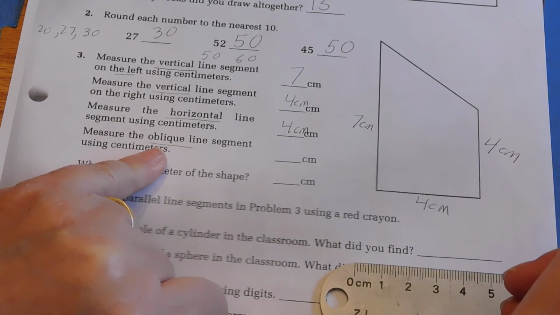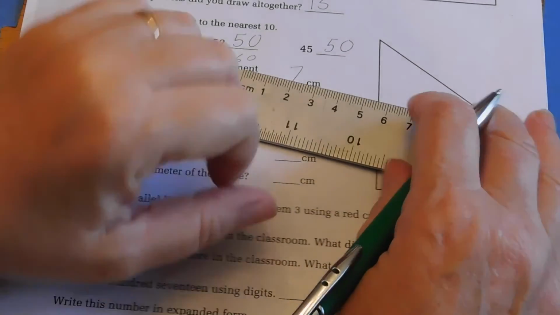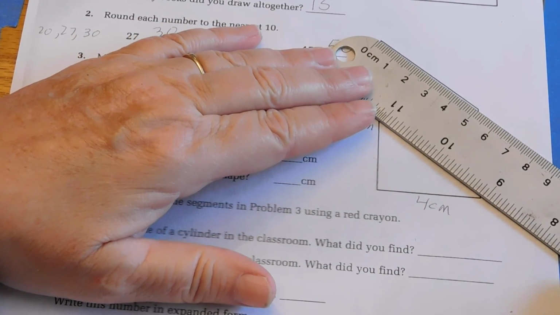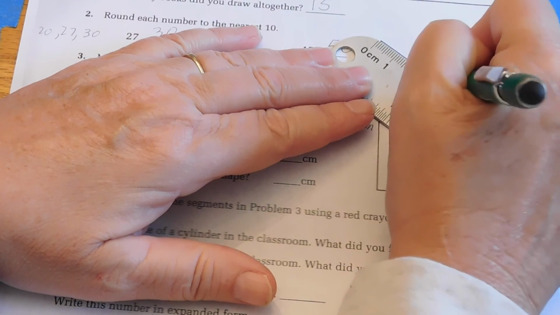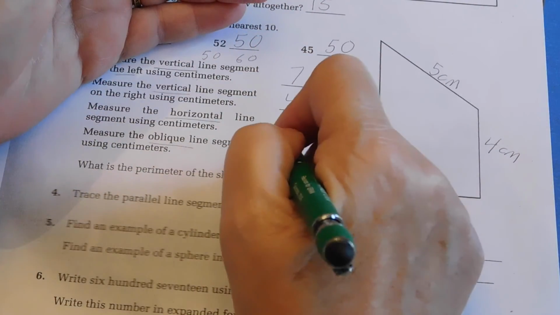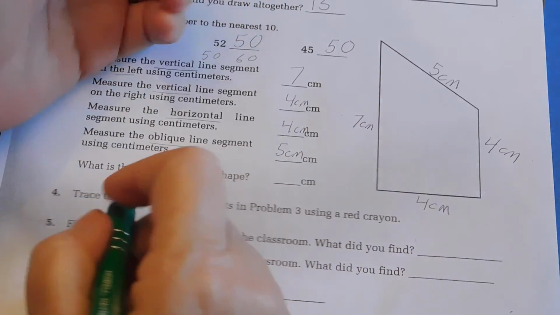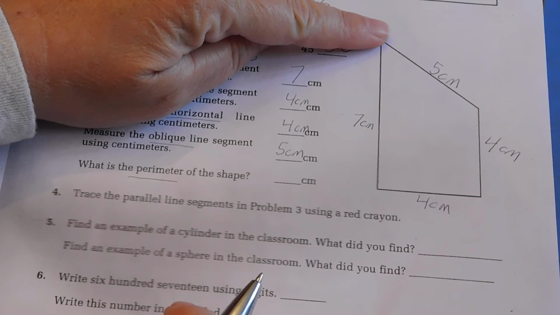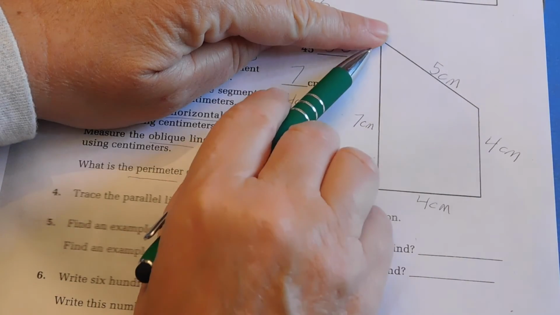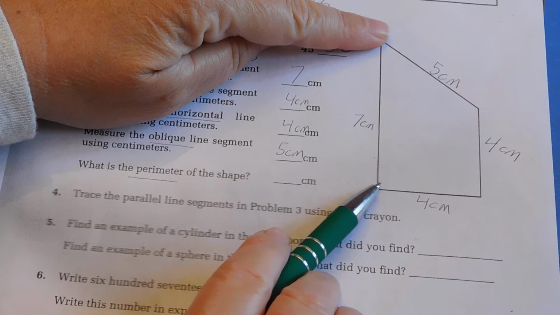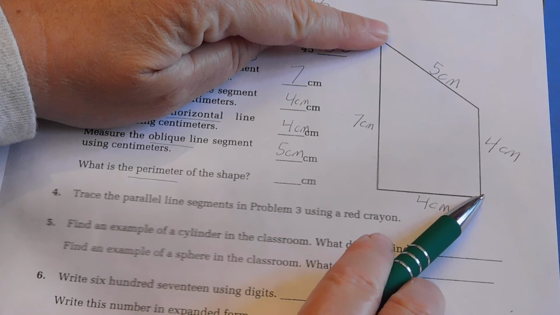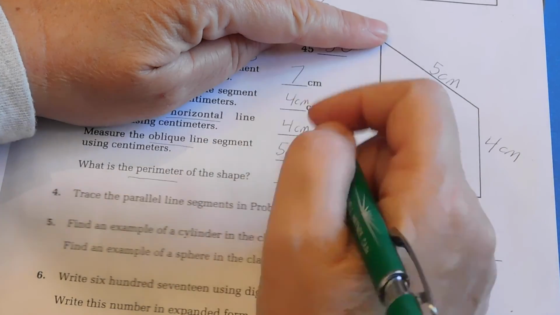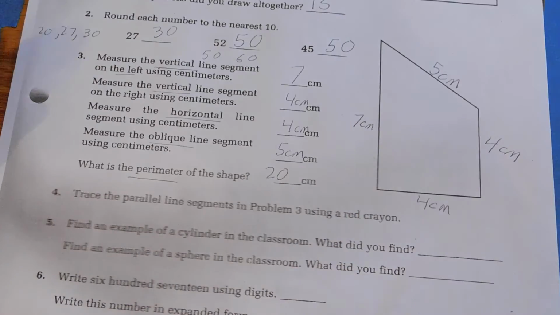Measure the oblique line segment. And remember, oblique means diagonal. And looks like it is 5 centimeters. And I'm going to be extra glad I wrote it like this. Here's why. The next question says, what is the perimeter? So put your finger on here and walk all the way around. So 7 plus 4 is 11. 11 plus 4 is 15. 15 plus 5 is 20. 20 centimeters. Okay.